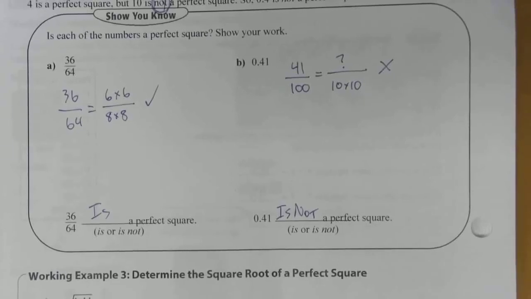Example number 3, determine the square root of a perfect square. So now we're going to work backwards. We have been able to figure out what a perfect square is. We can calculate the area of a square if we know the side length. So now we're going to try and figure out the side length if we know the area.